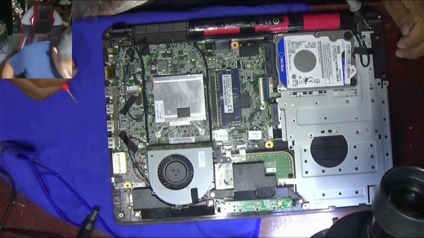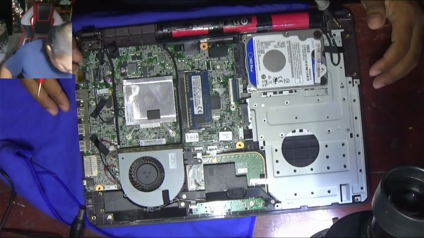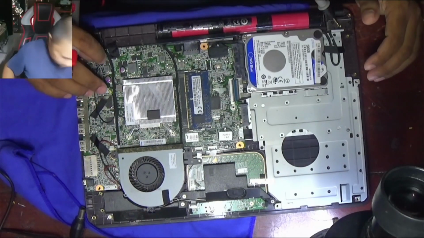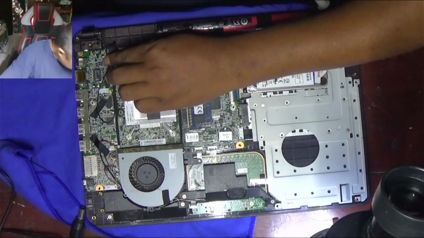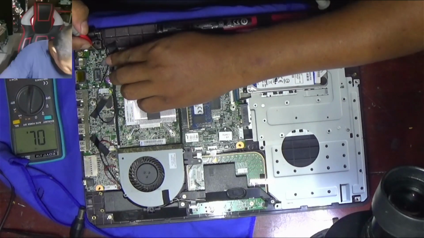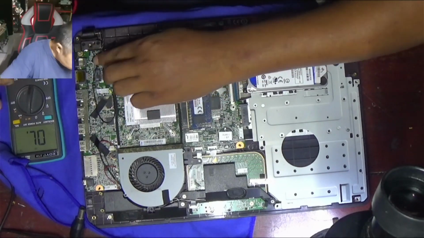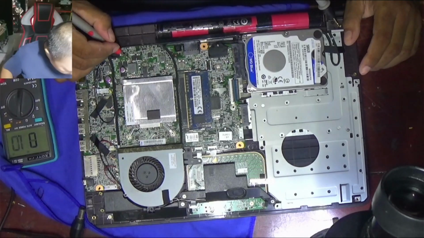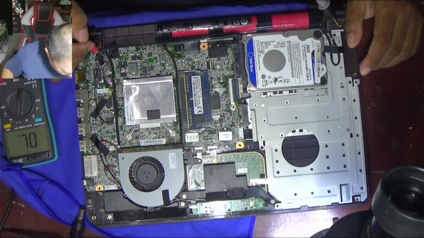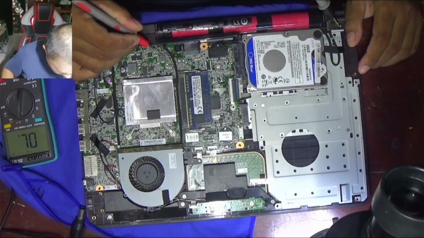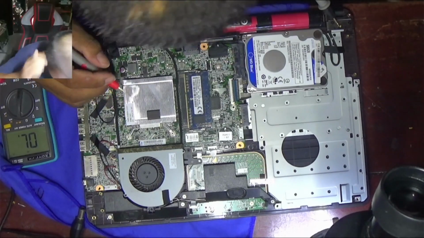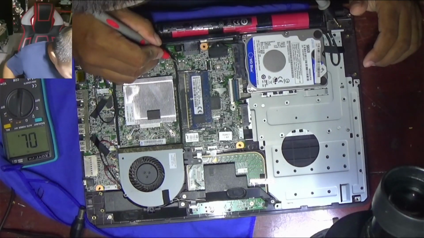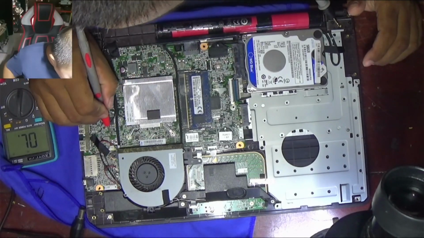Now we check for the short on this board, in the main power rail. Okay, the main power is not short. Yeah, this PL is okay. This one is okay. Where's the other? This one is okay. This one okay.